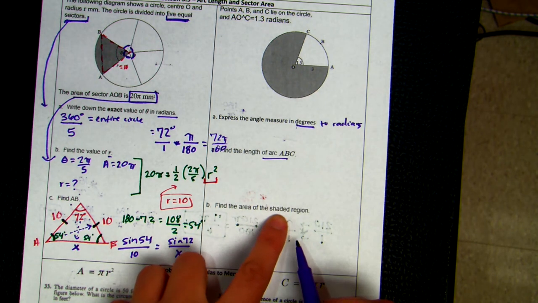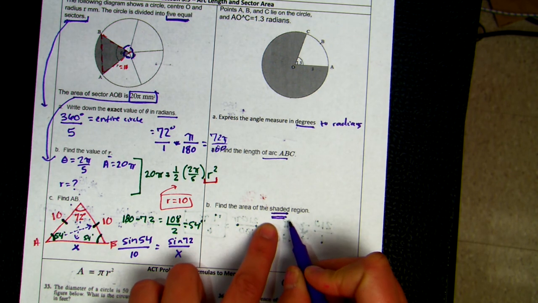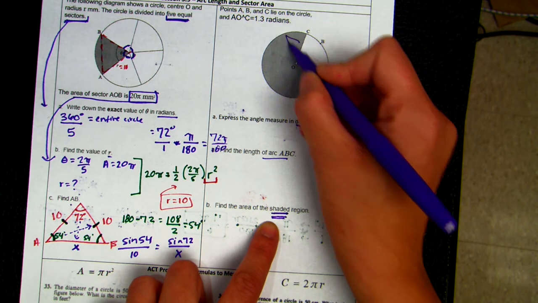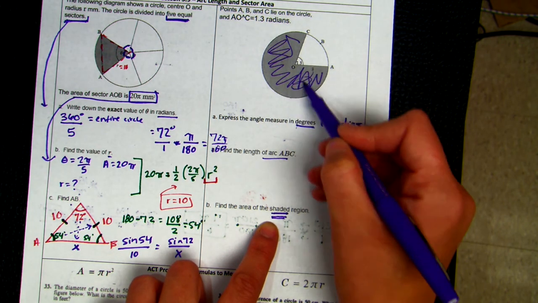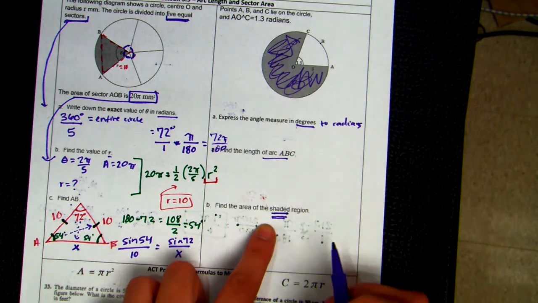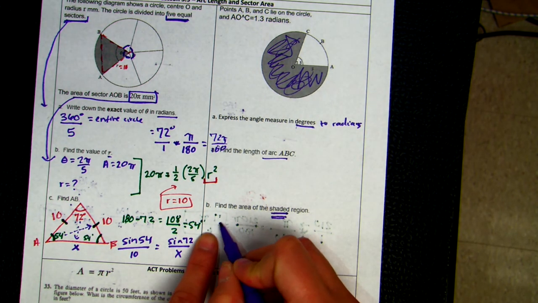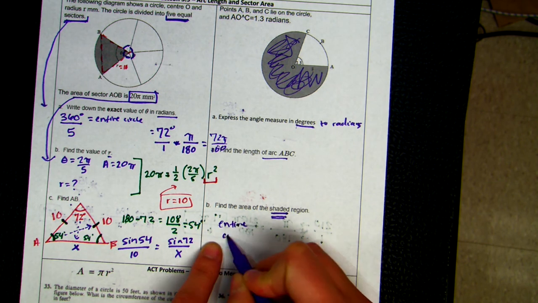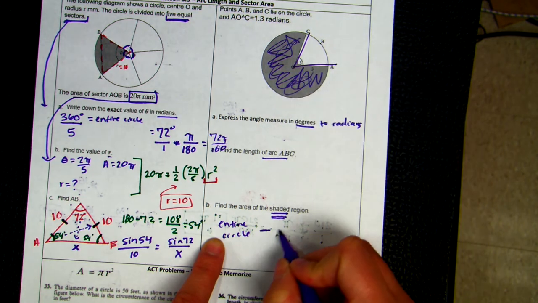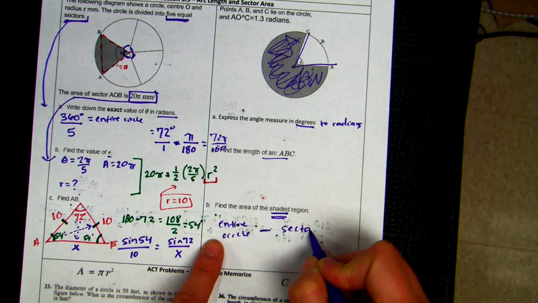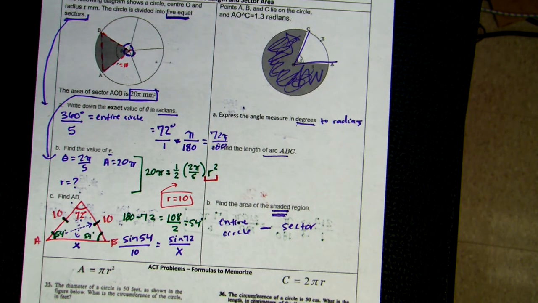Find the area of the shaded region. Be really careful about this one here. Shaded region is this entire space up here. Okay, you're looking for the area of this shaded region. The way that I thought about it was the area of the entire circle minus the area of the sector. That should help you find the entire shaded area.